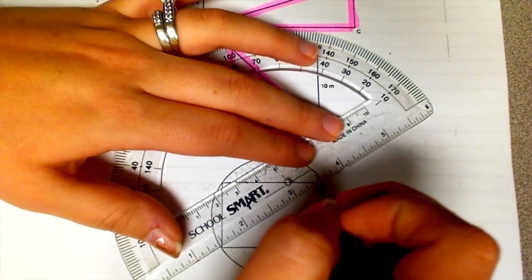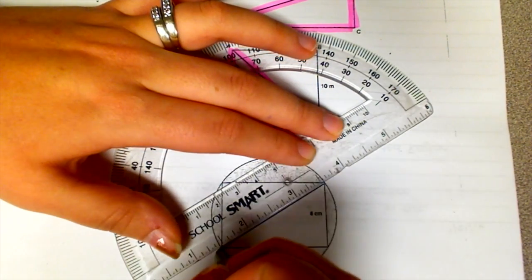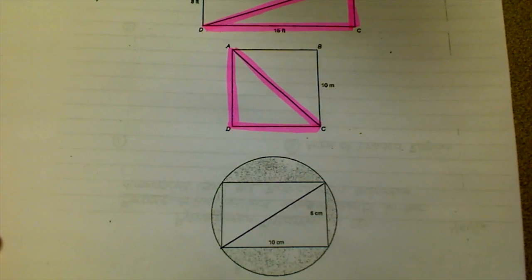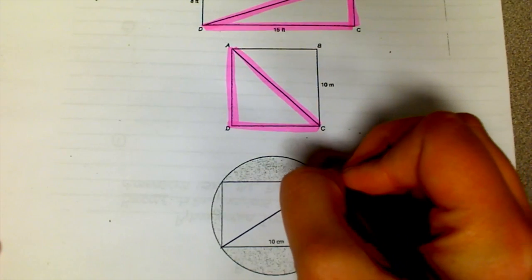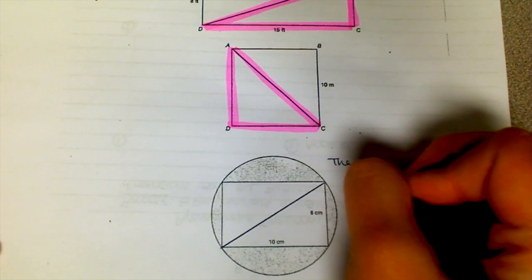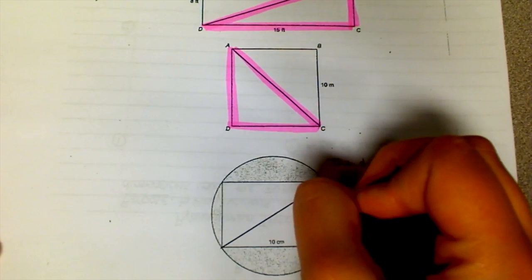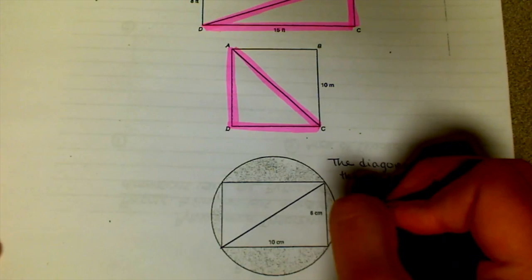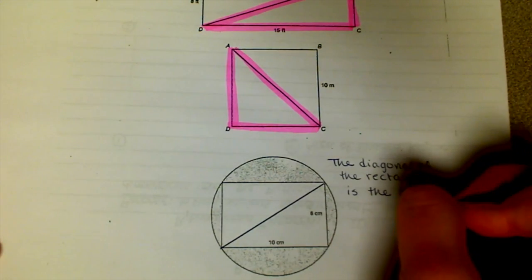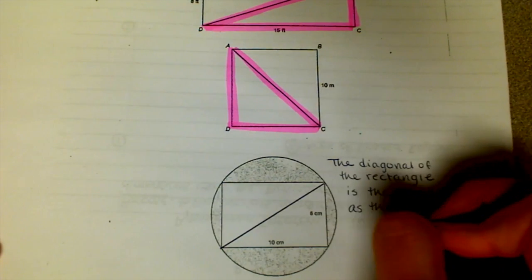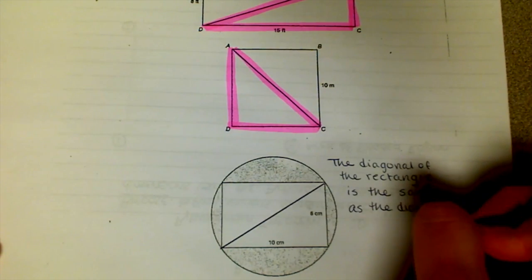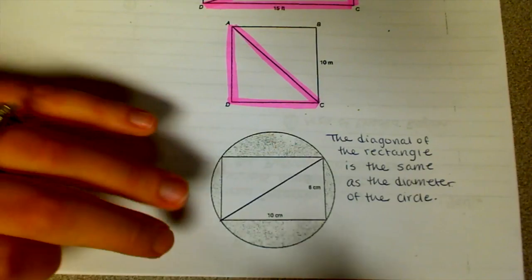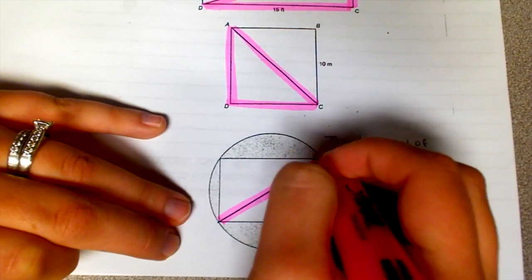Well, the diagonal of this rectangle gives us the diameter of the circle. So the diagonal of the rectangle is the same as the diameter of the circle. But a right triangle that's formed when you do that is this one right here.